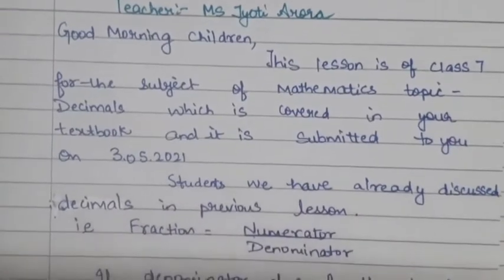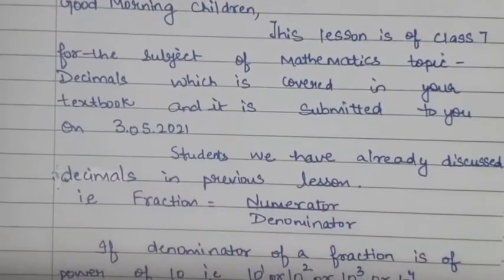Students, we have already discussed decimals in our previous lesson. Let us recall it. Fraction, we know, is numerator upon denominator.